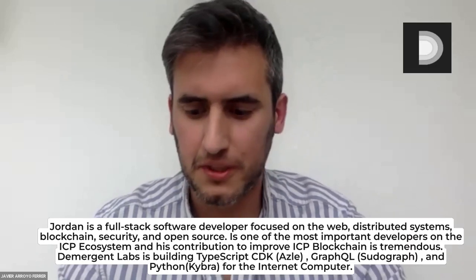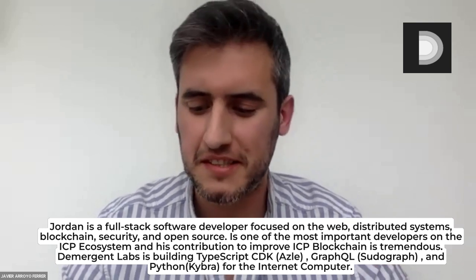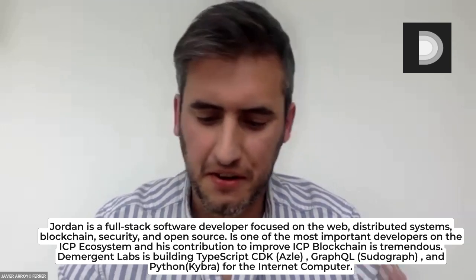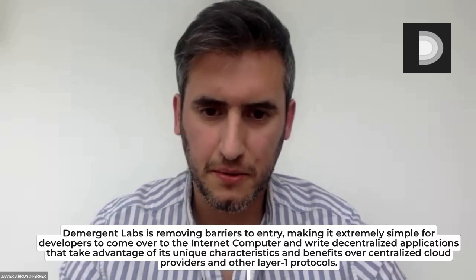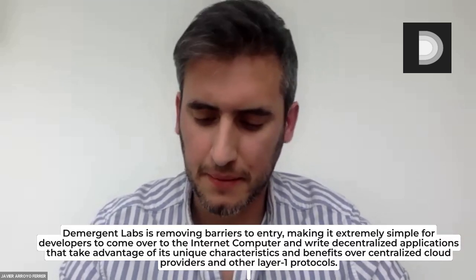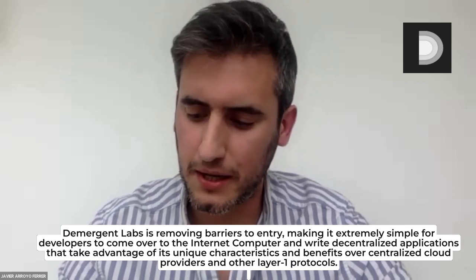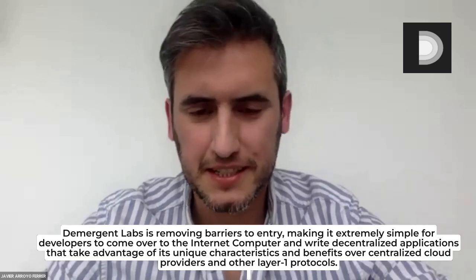Okay, let's start with Jordan Last. Just a quick introduction. Jordan is a full stack software developer focused on the web, distributed systems, blockchain, security, and open source. He's the founder of Demergent Labs, an organization that is building on the Internet Computer through different programming languages: the TypeScript CDK is Azle, GraphQL is Sudograph, and Python is Kybra. Thanks a lot, Jordan, all yours.